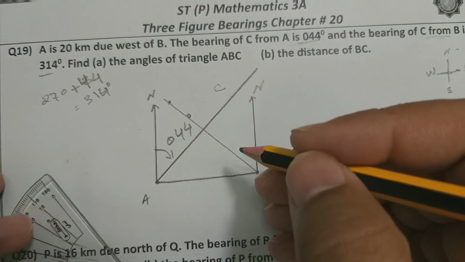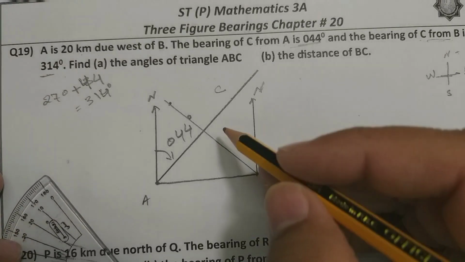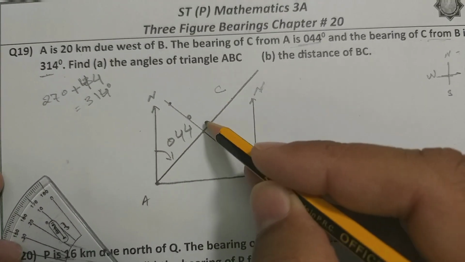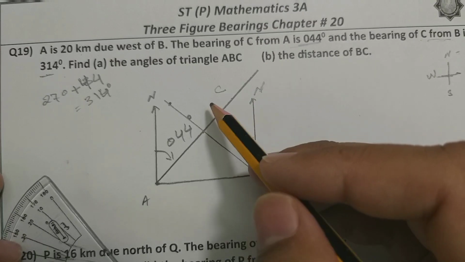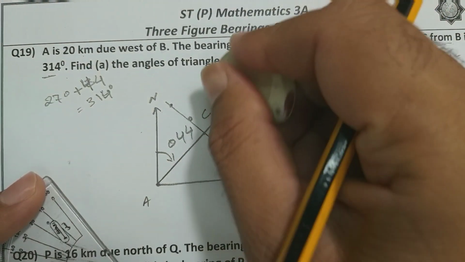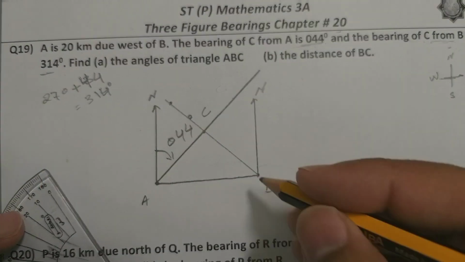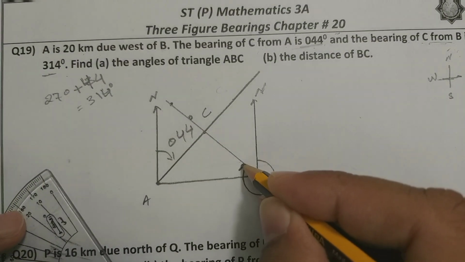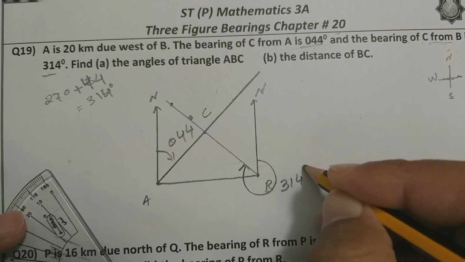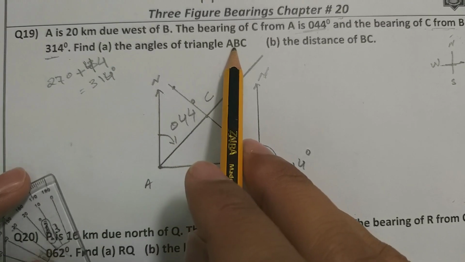So this is C. C is somewhere here. This is C. So this is 314 degrees. Now after that, in the first part itself, find the angles of triangle ABC.